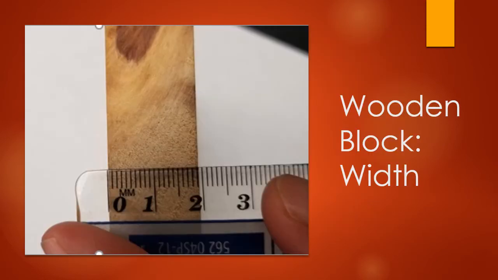Last but not least, the width. For the width, this one's a little bit easier to see. It's nice that we have that clear ruler. Once again, using the centimeter side of the ruler, it is just shy of 2 centimeters. Whether you think it's 1.90 or 1.91 maybe, that's up to you to decide. Please record the width of the block in your lab manual. Pause if you need more time.